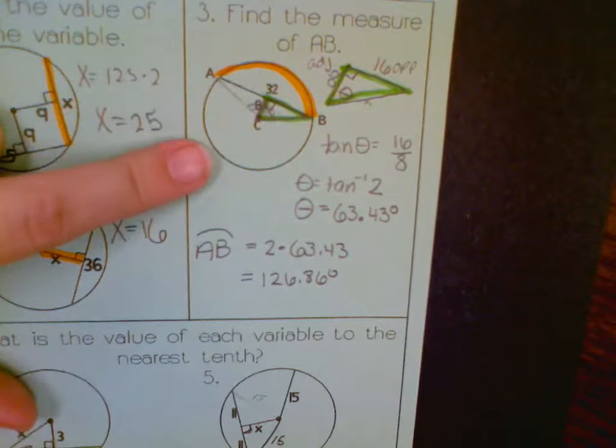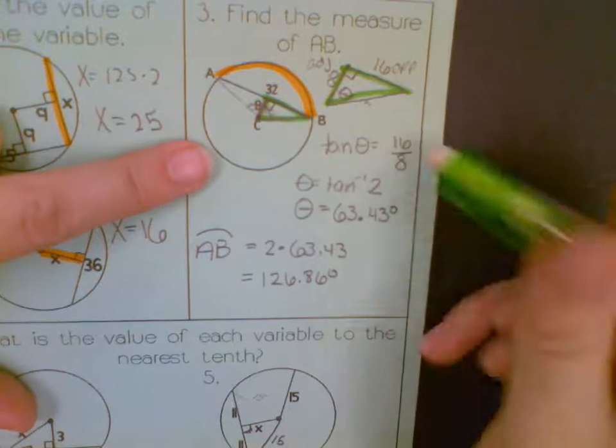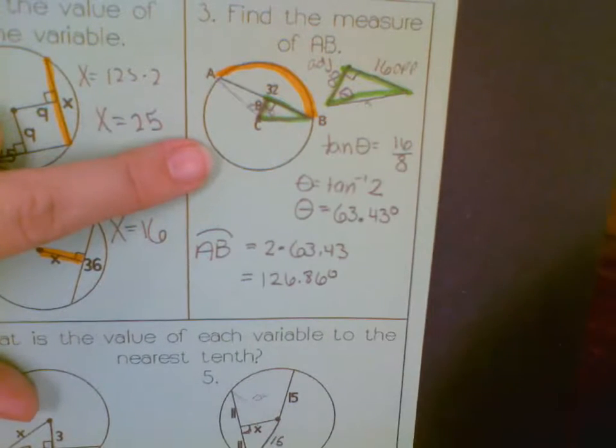Okay, so if you didn't understand all of what we were doing in that one, make sure you ask about it in class. I know that one's kind of tricky because we have to go back and use trig stuff.